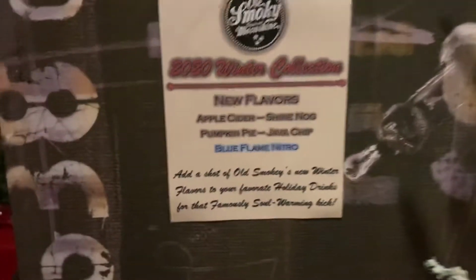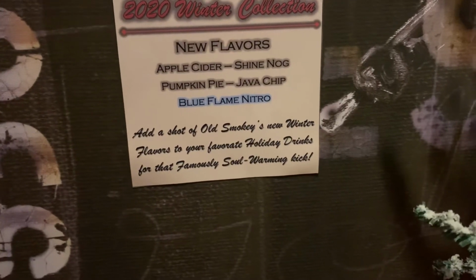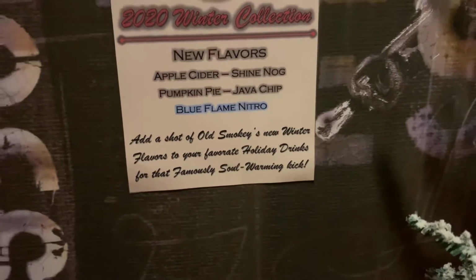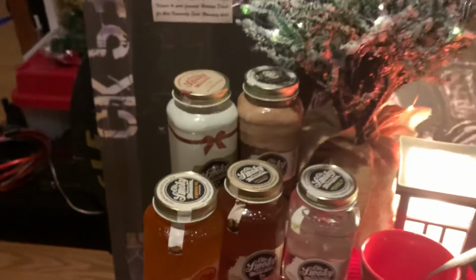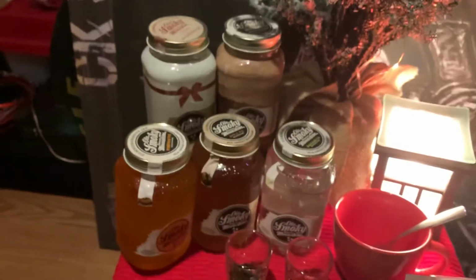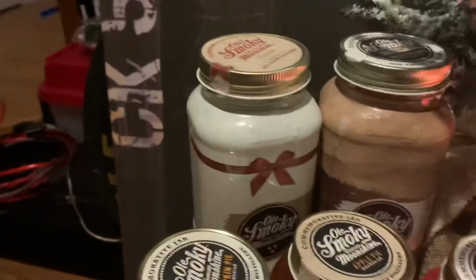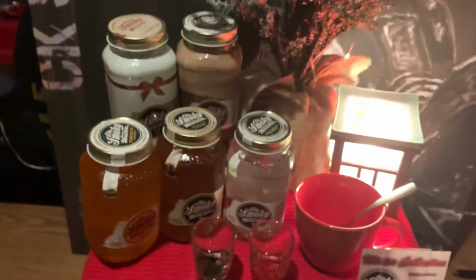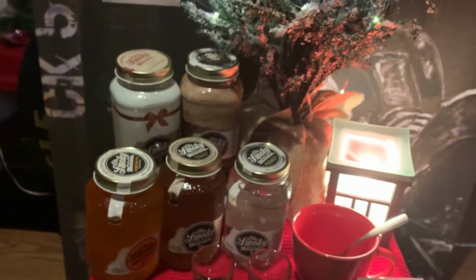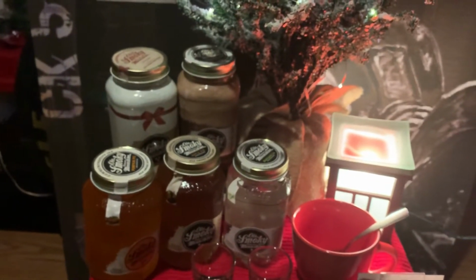So yeah, and then I have a little slogan here that says, add a shot of Old Smoky's new winter flavors to your favorite holiday drinks for that famously soul-warming kick. That's actually something one of the taste testers said to me when we were doing the taste testing. They gave us a flavor of the Java and the Shine Nog, and they said add this to coffee or something like that, just add a shot of it to your coffee creamer with your coffee, and it is just absolutely delicious. And I actually do that now.